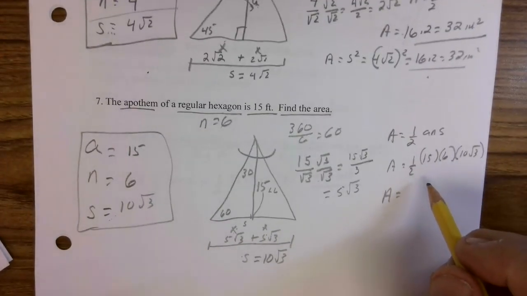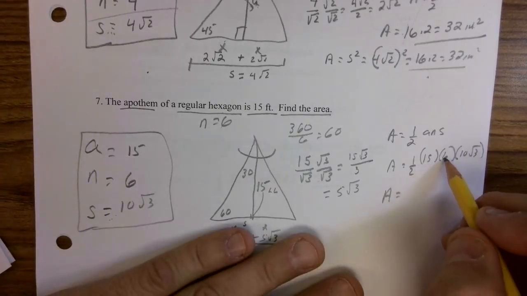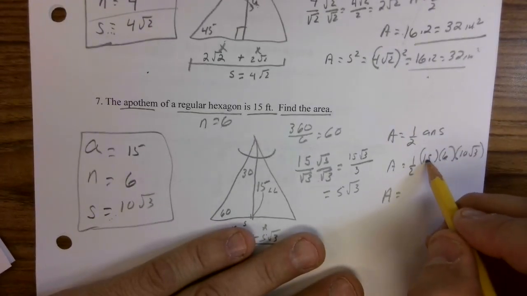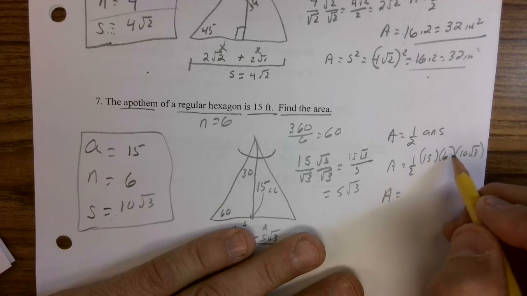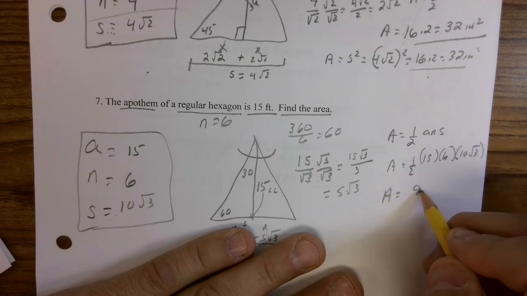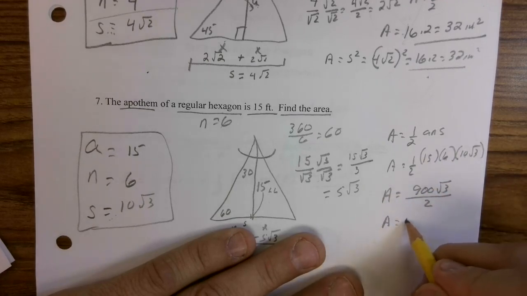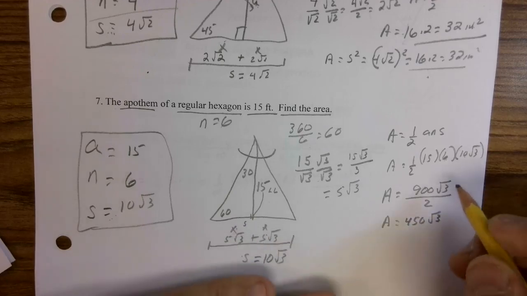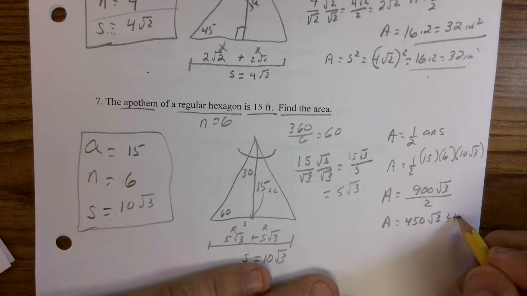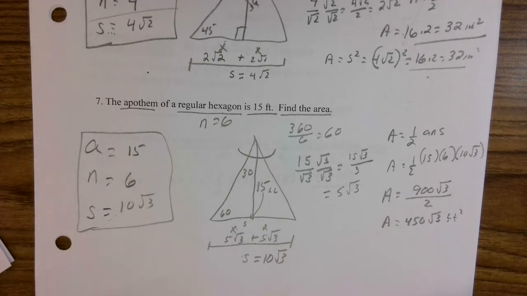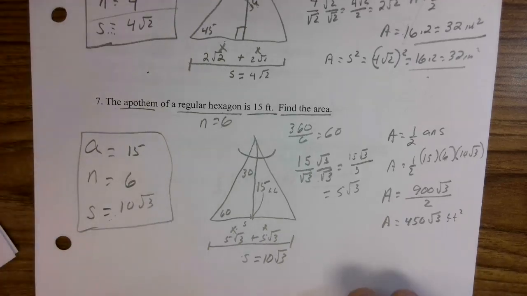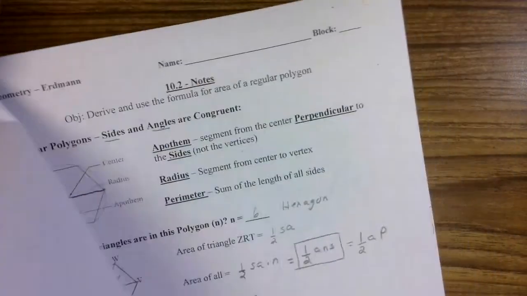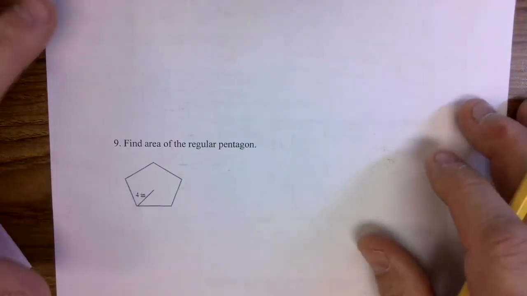So this would end up being, if I did this, 6 times 15 would be 90, 90 times 10 would be 900, square root of 3 over 2, which would be 450 square root of 3 feet squared. If I did that right. Yep, that's what I got. All right, 2 more problems.